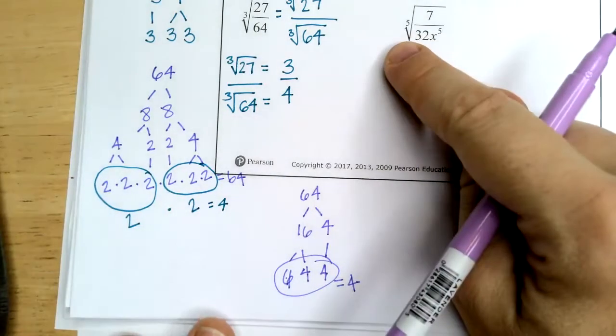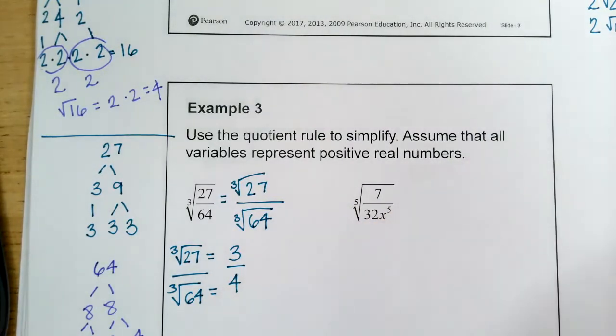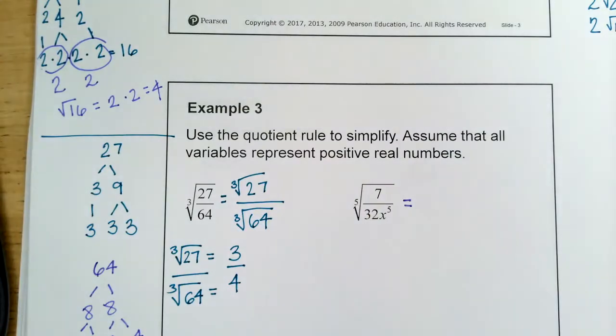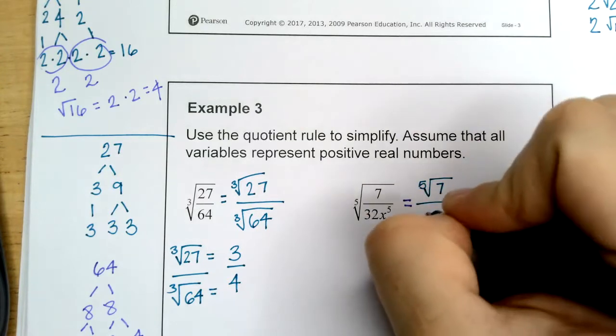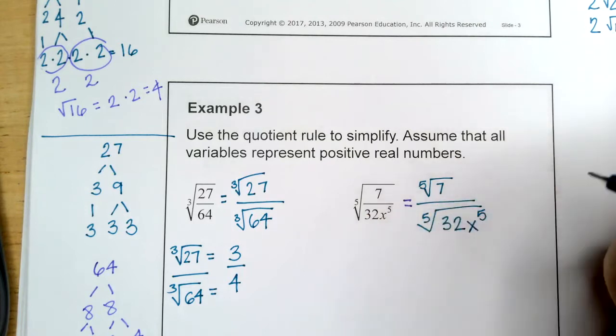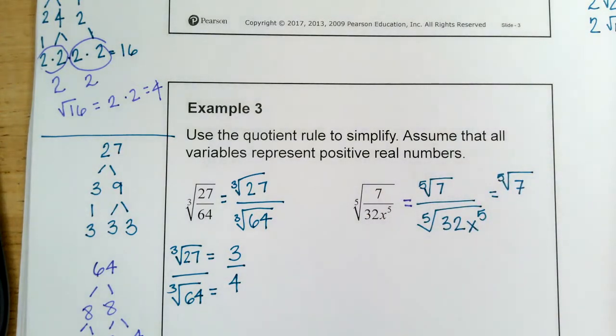Now this is called the 5th root. There's no special term after cube. Squared, cubed, 4th, 5th, 6th, 7th. So this is the 5th root of 7 over 32x to the 5th. I'm going to rewrite it as the 5th root of 7 over the 5th root of 32x to the 5th. 7 is a prime number. There is nothing we can divide 7 by except 1, right? And we just get 7. So we leave that as the 5th root of 7.